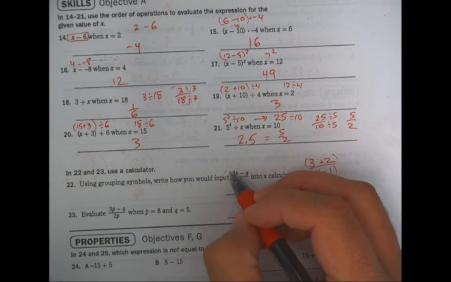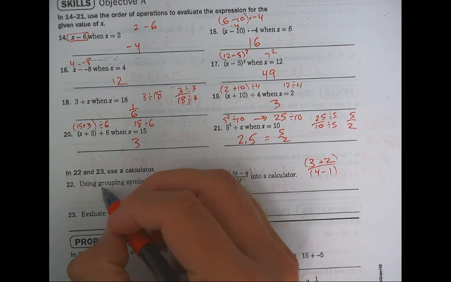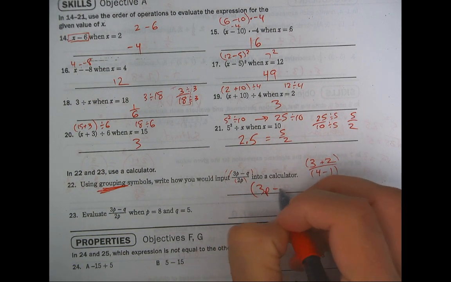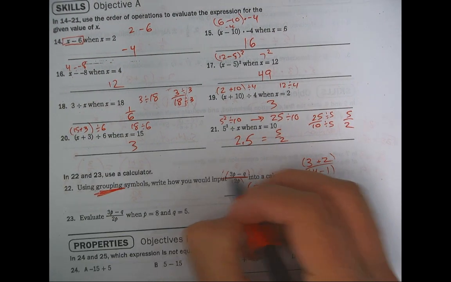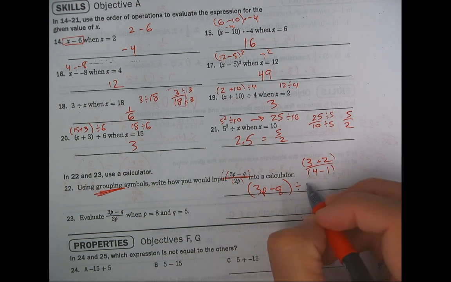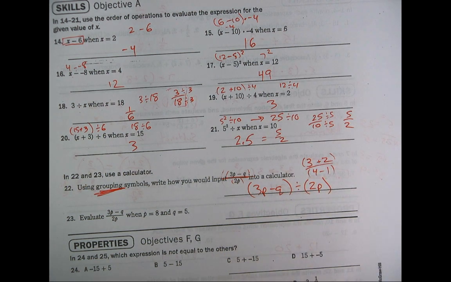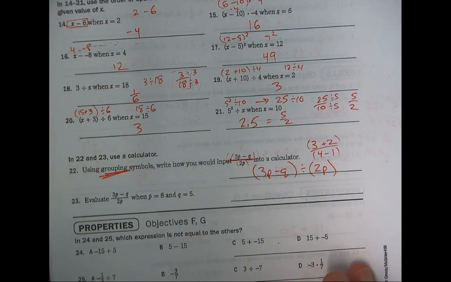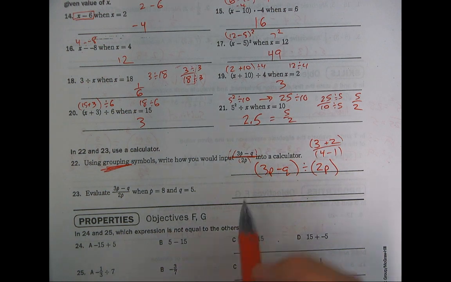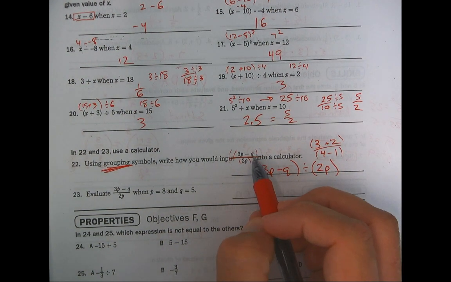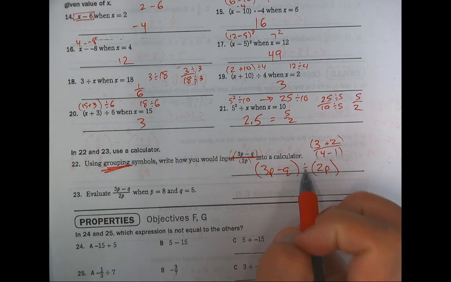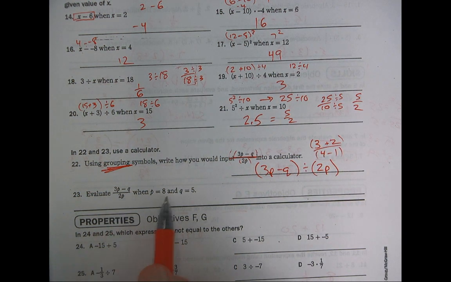And so for this one, we just have to show that we would group the top. So when it says grouping symbols, that's parentheses. So you put 3p minus q in parentheses. This means divide, so you would hit the divide button in your calculator, and then in parentheses, 2p. So anytime you have one of these fractions and there's operations to complete, if you were going to put them in the calculator, you have to put parentheses so it doesn't do the division until the end. Parentheses say do this first, then divide. Okay, 23. Let's go ahead and evaluate this now with these numbers plugged in.